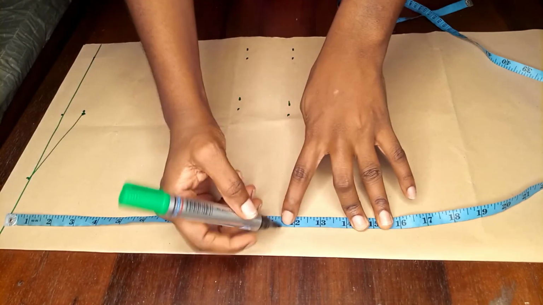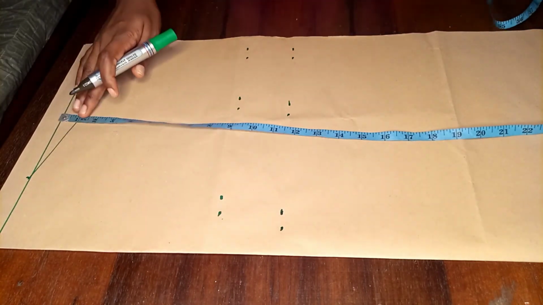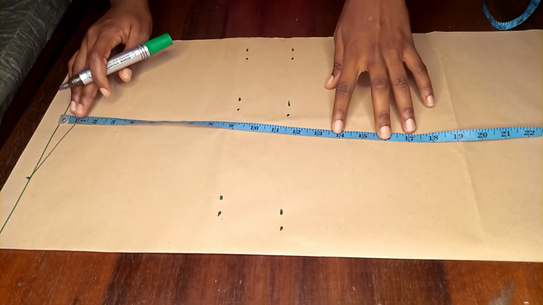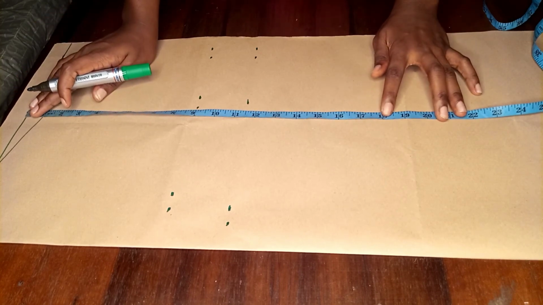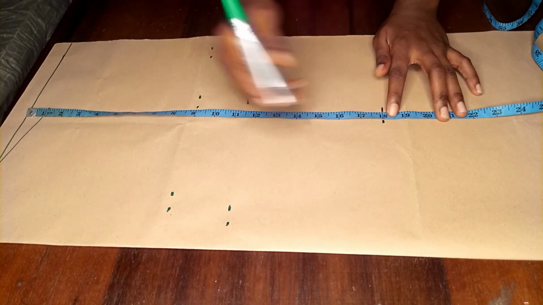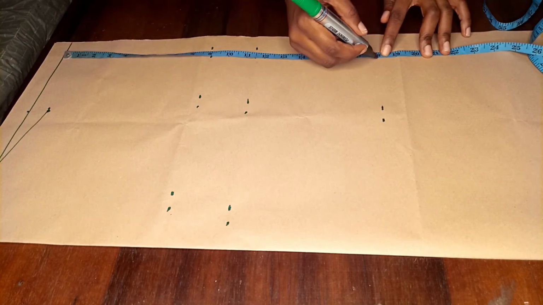So yeah, I'm marking my 11.5 inches point for my shoulder to nipple. Then the next measurement will be 18 inches for my waistline. So yeah, that is what I am marking now.